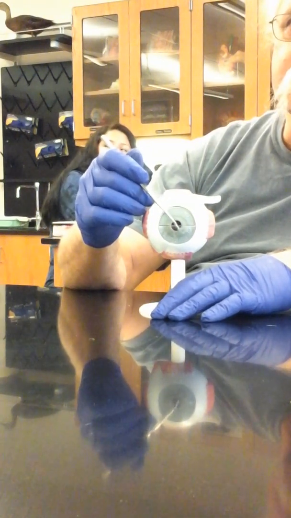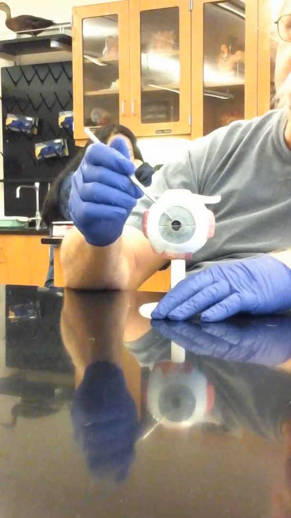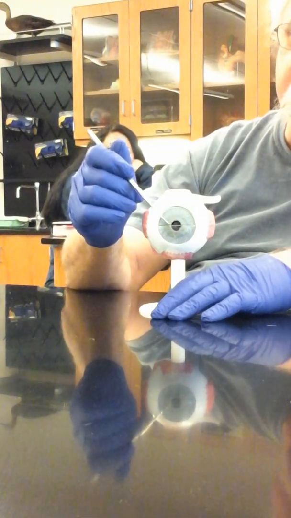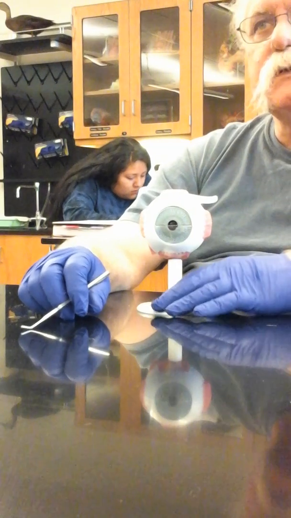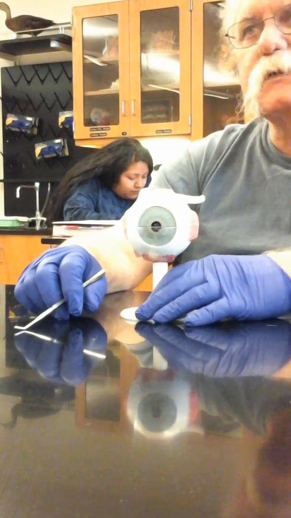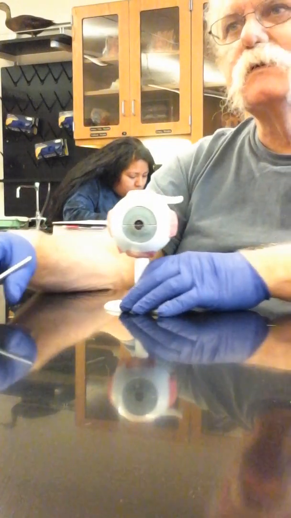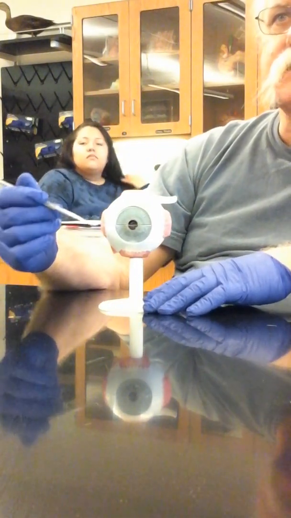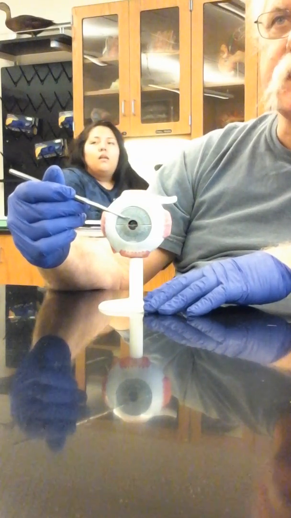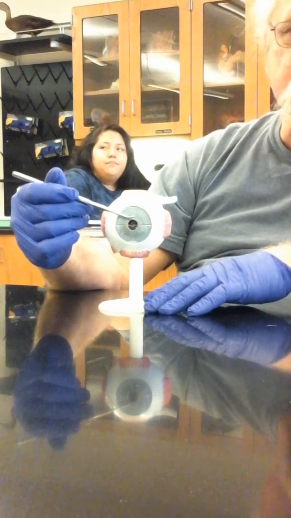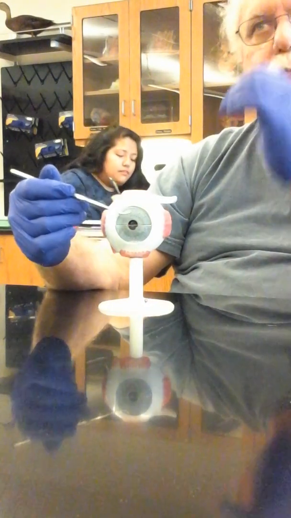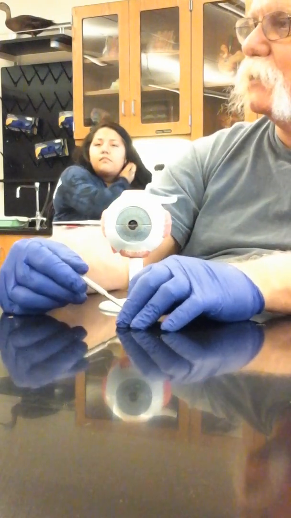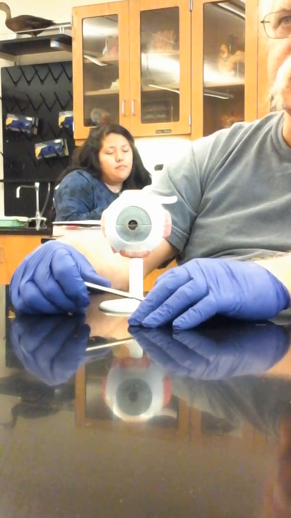This area in here, in front of the iris, this is the iris or iris diaphragm. The iris diaphragm is the colored portion of your eye. Iris can increase or decrease the size of the pupil. Please write it down. Changes pupil size. That means it lets more light in or excludes more light.